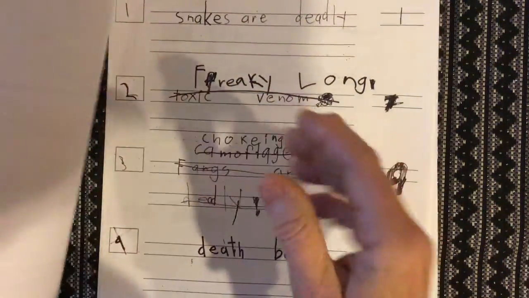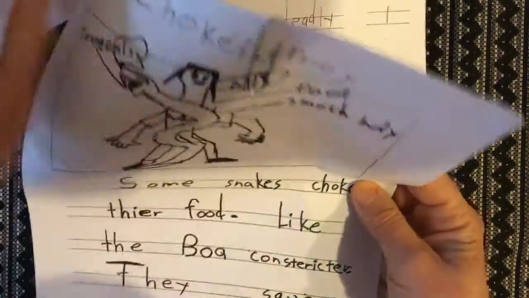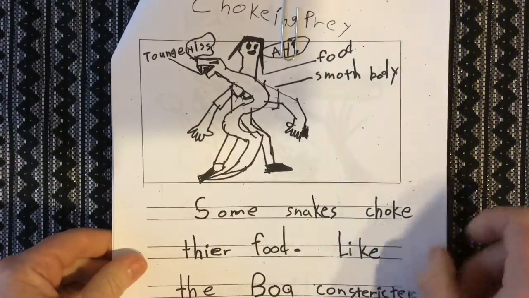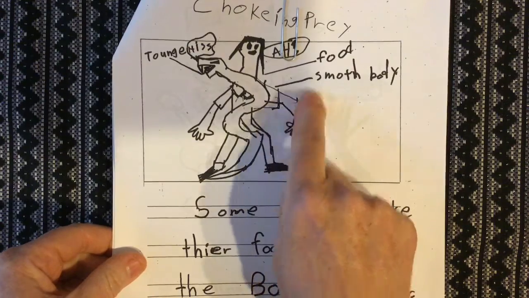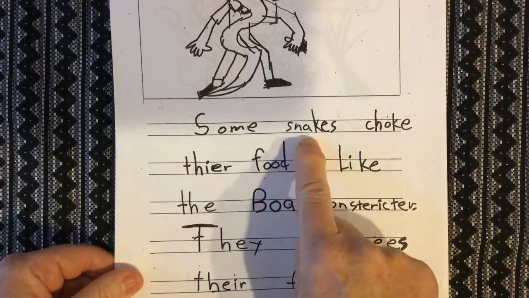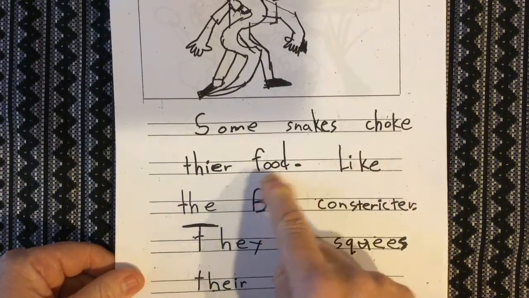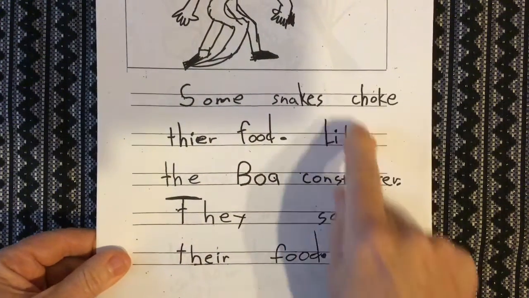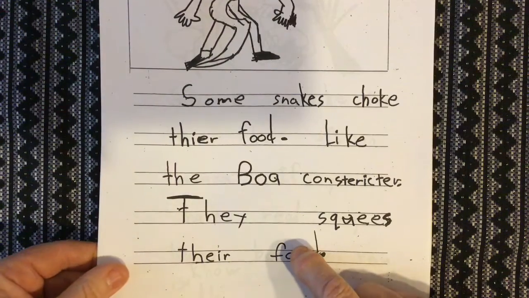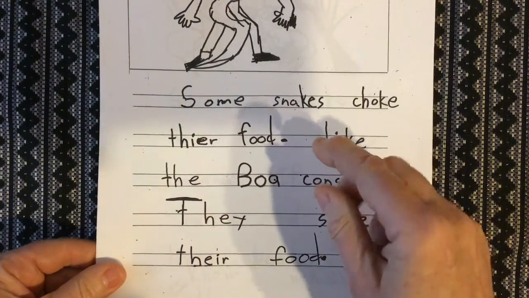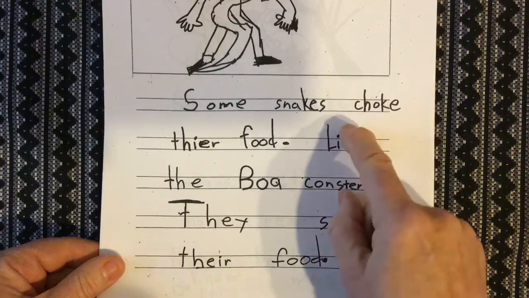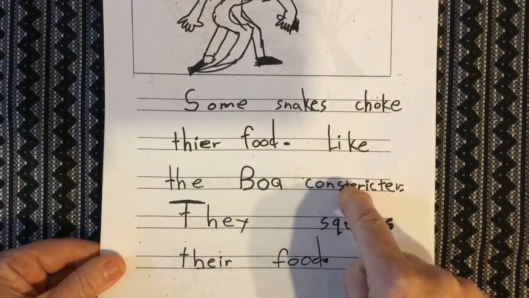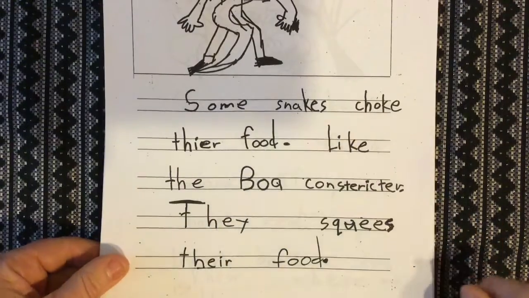And one final example from this student is, again, about food, like the example from the owl book. Here's a snake eating some food, and it says, some snakes choke their food, like the boa constrictor. They squeeze their food, right? Because I think we know some snakes are poisonous and some snakes choke their food. So some snakes kill by poisoning, some by choking. And right away he gives an example with a specific kind of snake, boa constrictors, that choke their food.